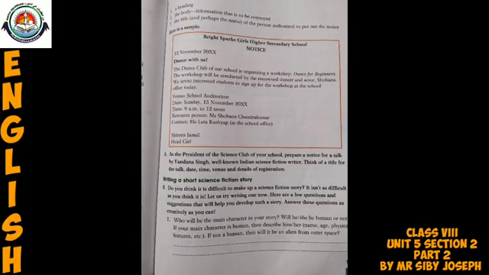Now look at the last exercise, writing a short science fiction story. Here I am going to read the question. Please do listen. Do you think it's difficult to make up a science fiction story? It isn't as difficult as you think it is. Let us try writing one now. Here are a few questions and suggestions that will help you develop such a story. Answer these questions as creatively as you can.